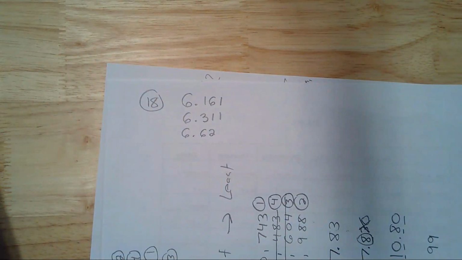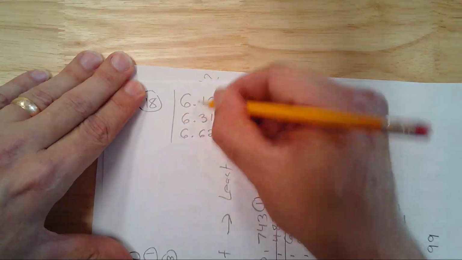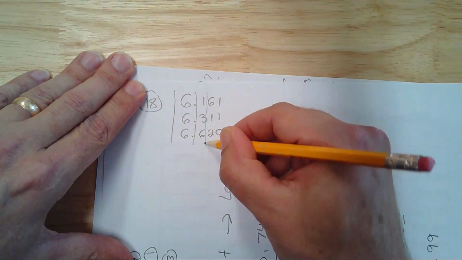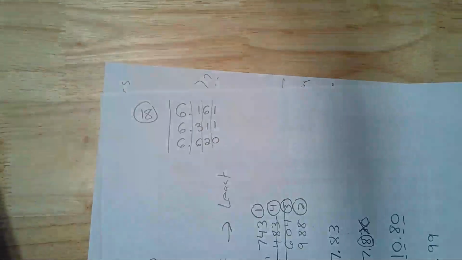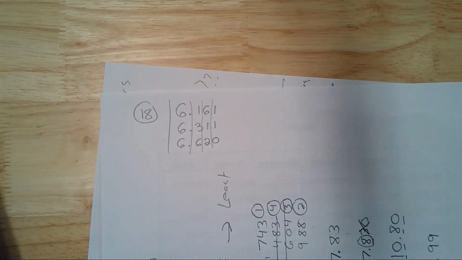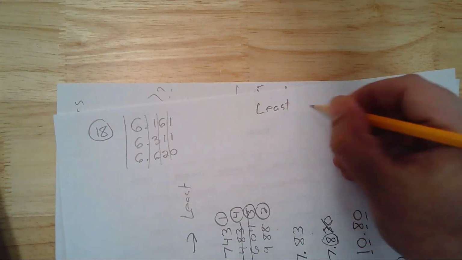There they are. What do you think I'm going to do first? Right. I got to get them all at the same place value. So that's the first thing I'm going to do. And again, just like before with the big numbers, making sure we get all those place values lined up. Which way should we go? Let's go least to greatest.